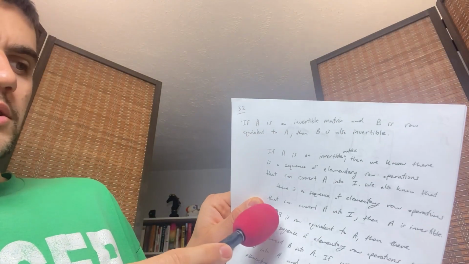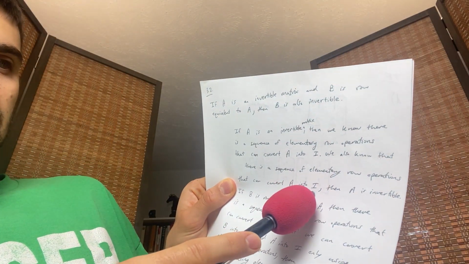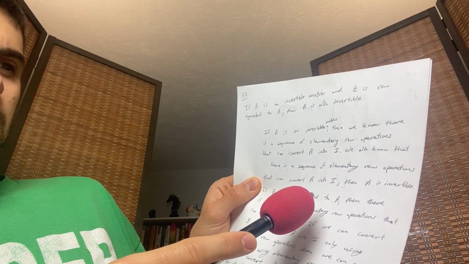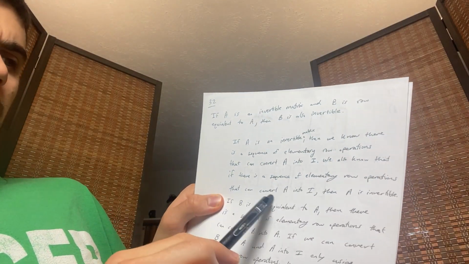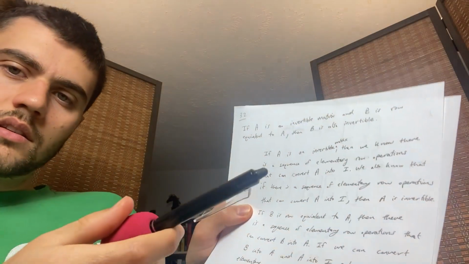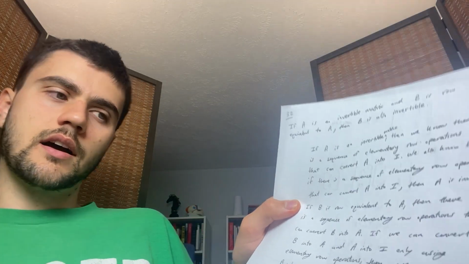We also know that if there's a sequence of elementary row operations that can convert A into I, then A is invertible. So we're basically saying A is invertible if and only if there's a sequence of elementary row operations that can convert A into I.